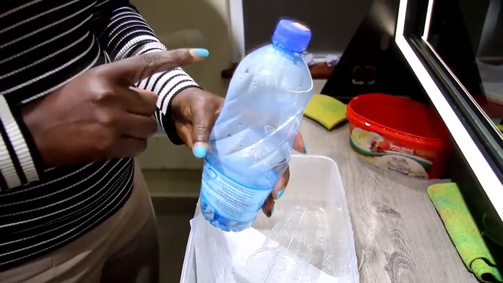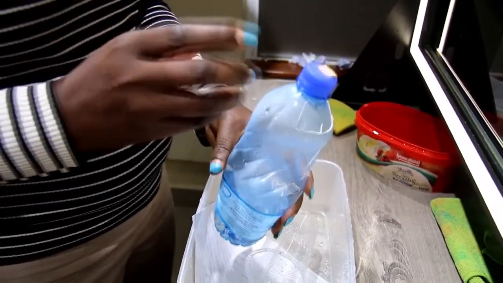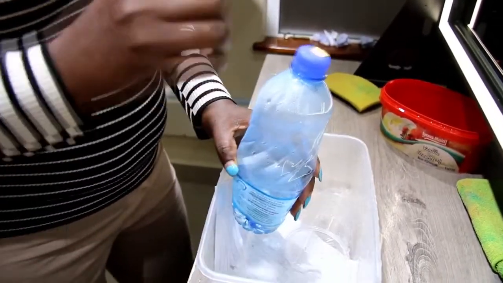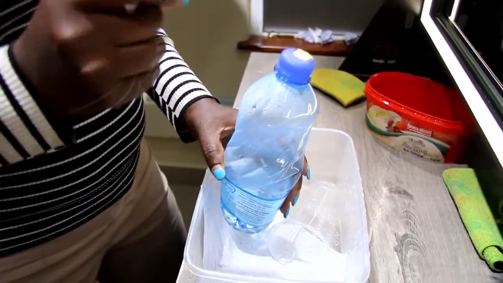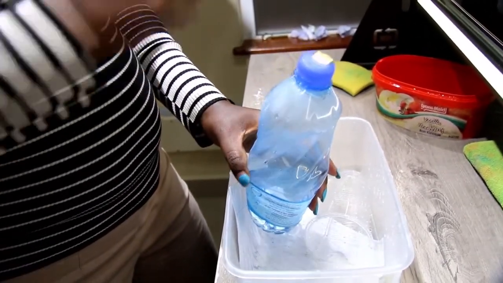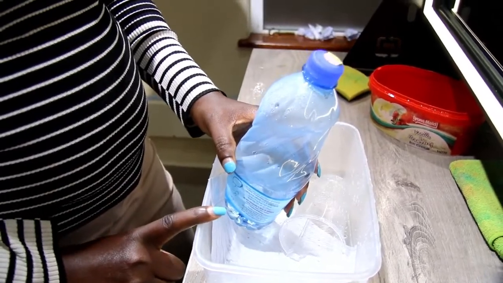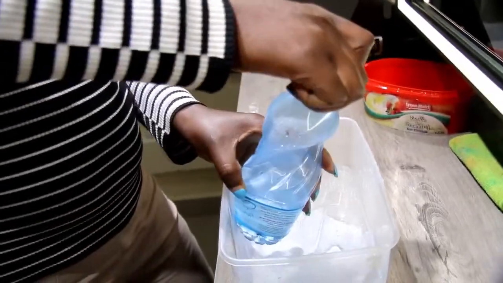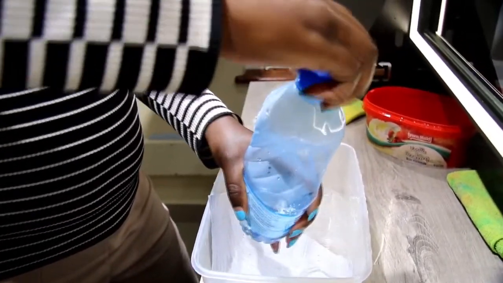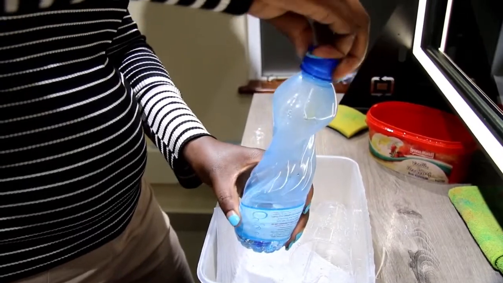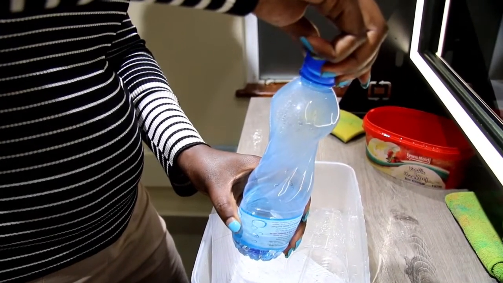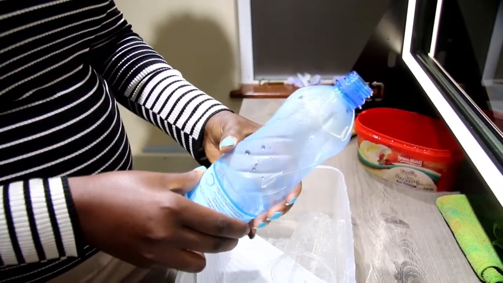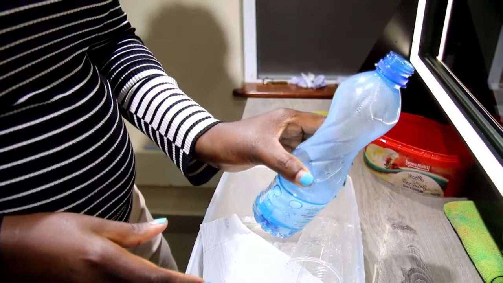Now, if we open this bottle, we are going to give room for air to get in. Remember that atmospheric pressure is caused by air. Where there's air, there's atmospheric pressure. So if air goes into the bottle, what is going to happen to the shape of the bottle? Let's find out what will happen. So if we open, okay, like you can see, the bottle is trying to regain its original shape.